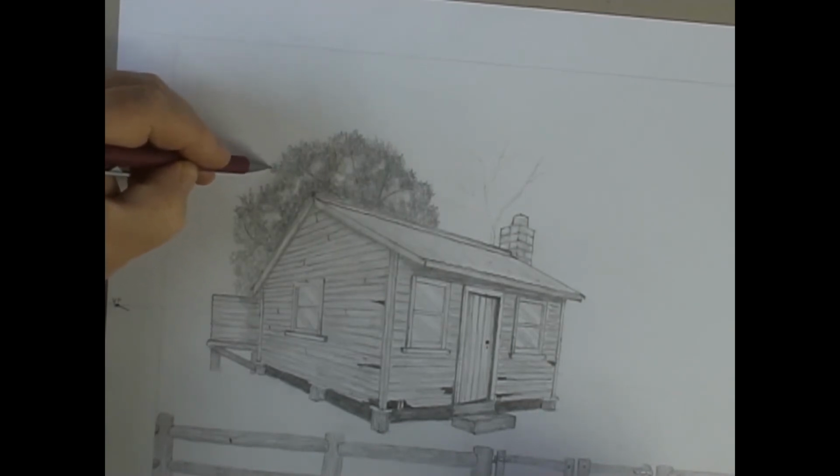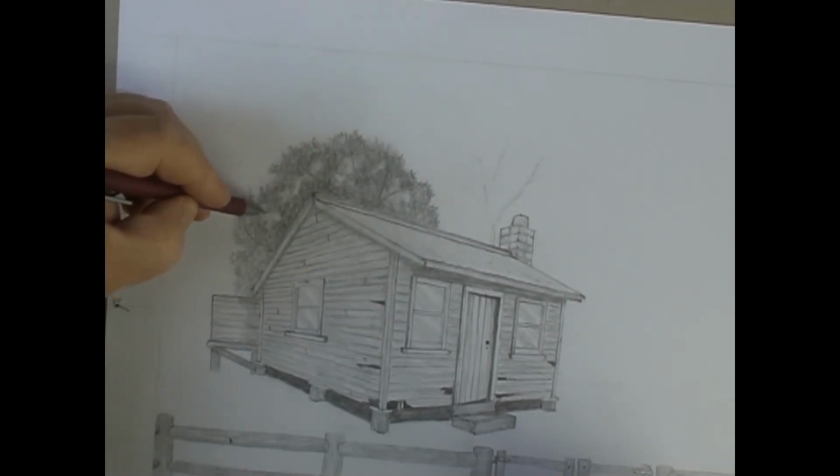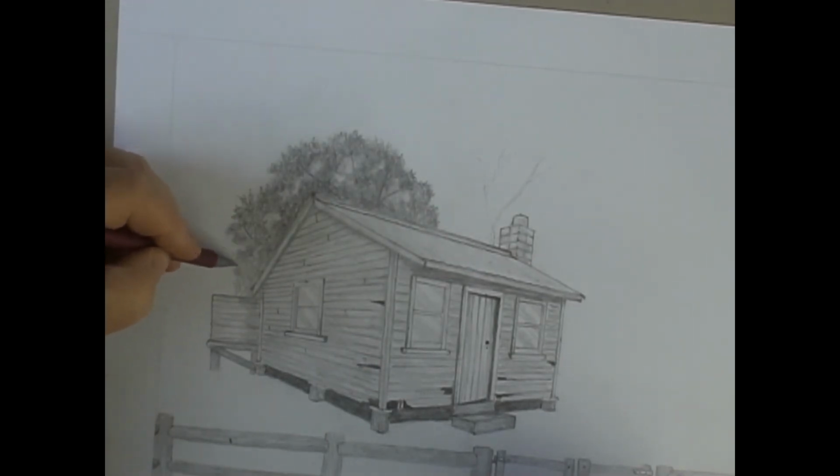The photo, just with your phone, will show you different things that you didn't see when you were initially drawing it. Some people like to hold up the drawing in front of a mirror, and you pick up other things that you just don't pick up when you're drawing away.